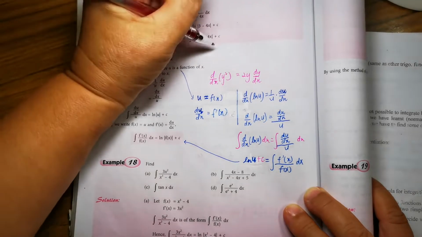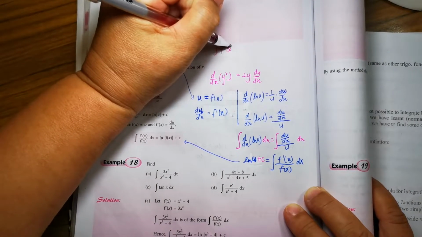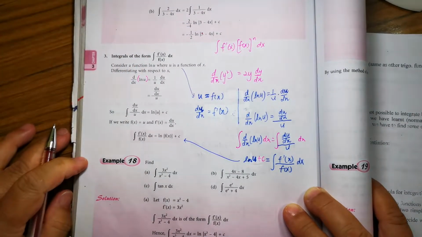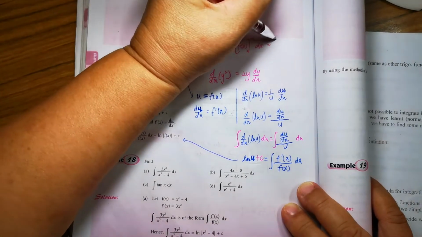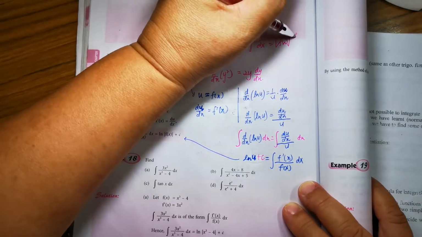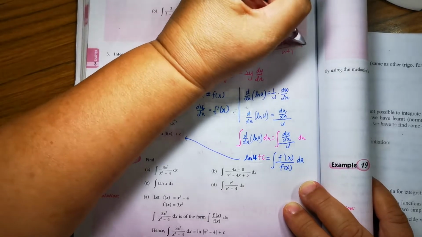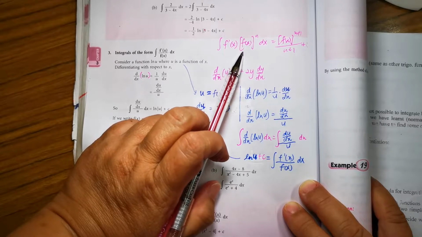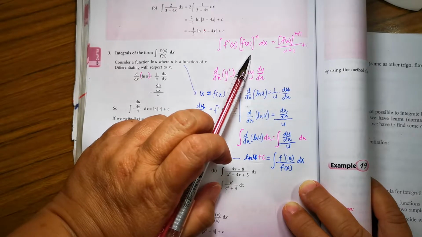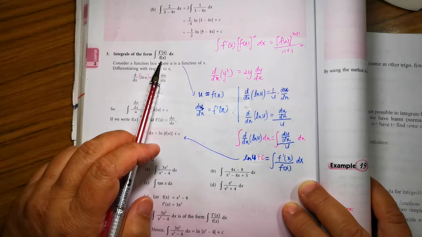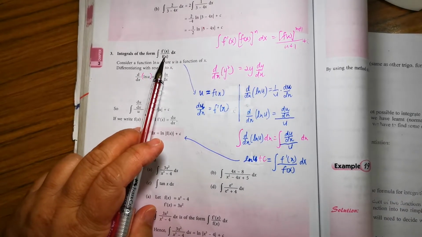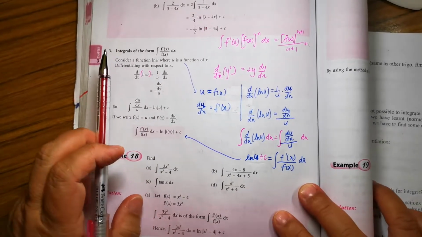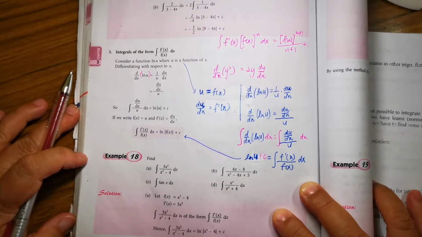Don't confuse with this formula. Remember, we have this formula, fx to the n plus 1 over n plus 1 plus c. Remember, this formula comes from the concept that integration is the inverse of differentiation. Whereas this formula is like this, and the fx has no power, just fx. Alright, this is the difference.